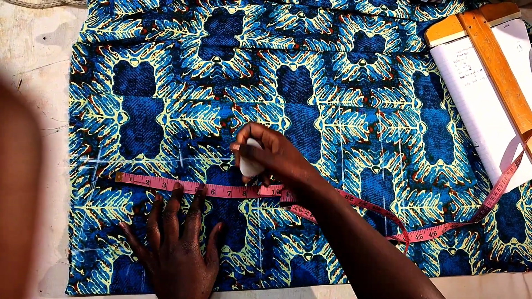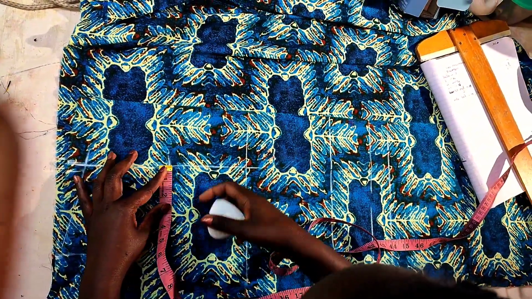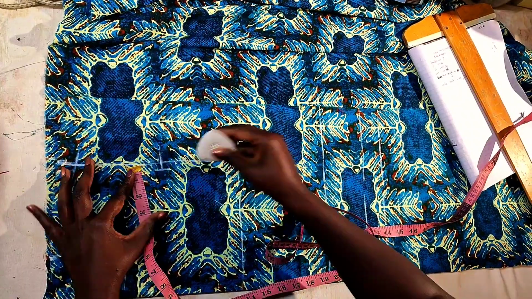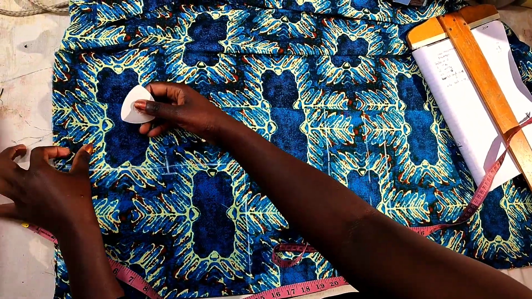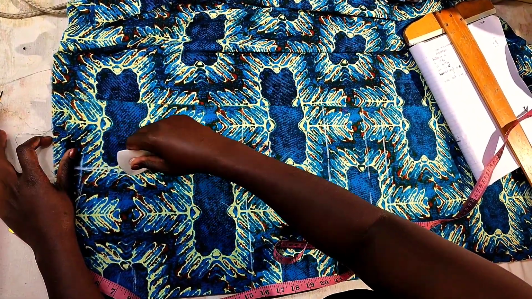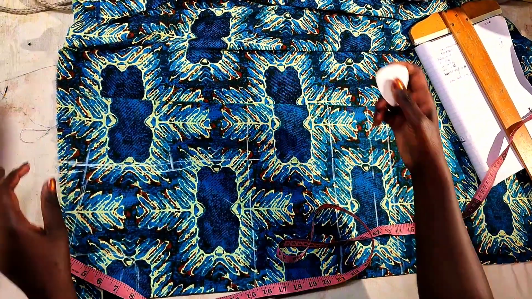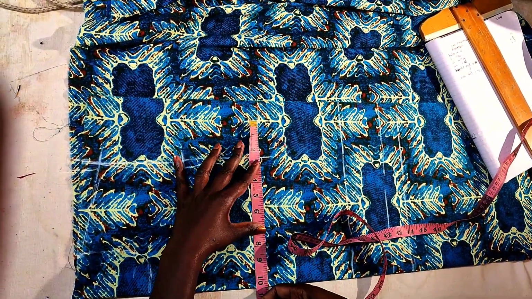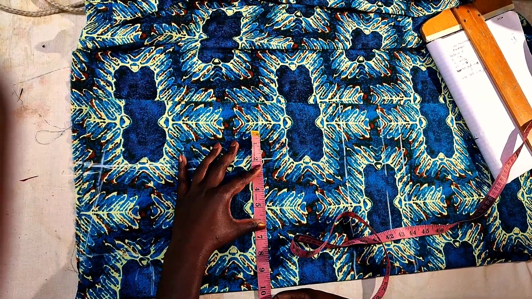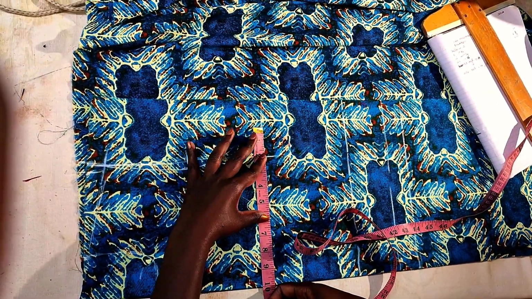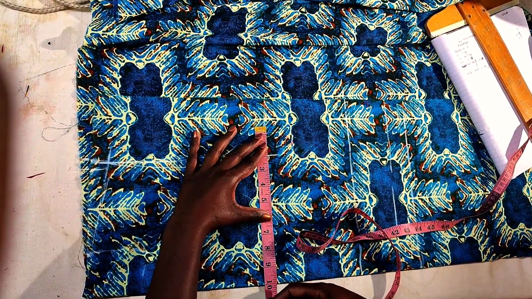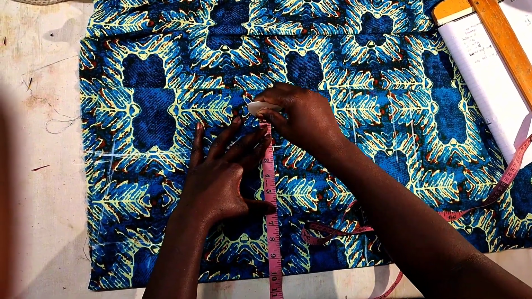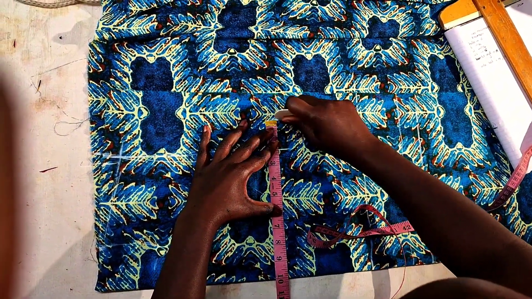So from there, I'm going to measure the middle part, that's 5. It was 10 divided by 2, that's 5. Then you measure half an inch. That helps us to curve the armpit area, so that when you put your sleeves, that area doesn't puff out for you to see maybe the fabric is up.